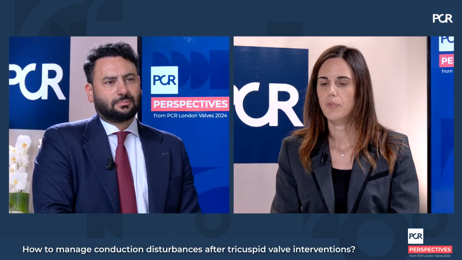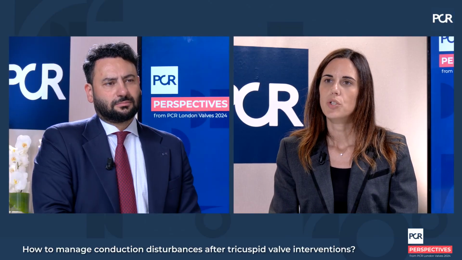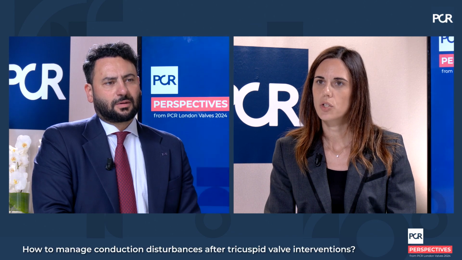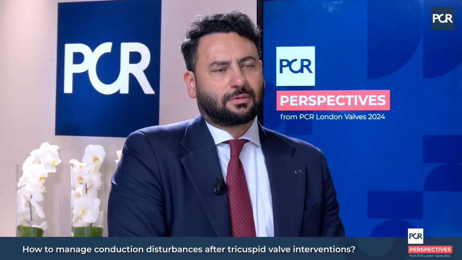This is a quite important issue as a complication of this kind of procedure, and the prevalence is significant, around 10-12%. It depends on the kind of valve used. So my question is, Roy, what is the mechanism leading to this complication, and are there predictors in order to prevent this situation?